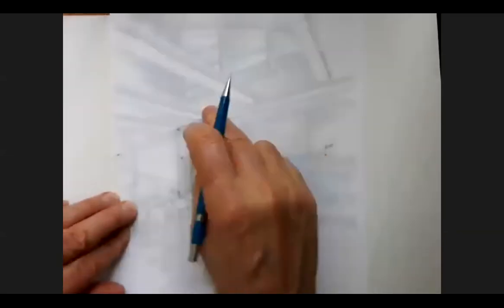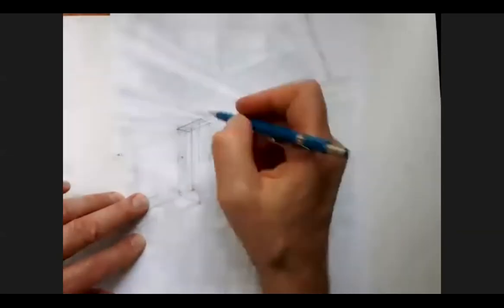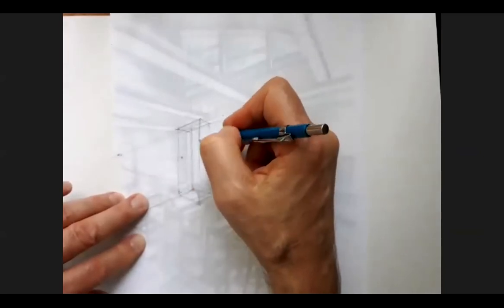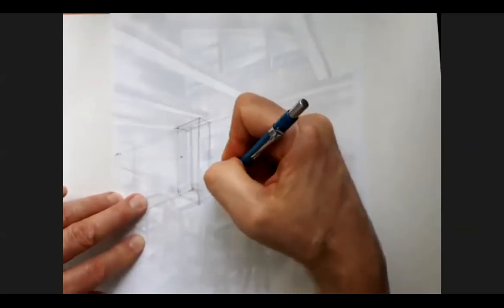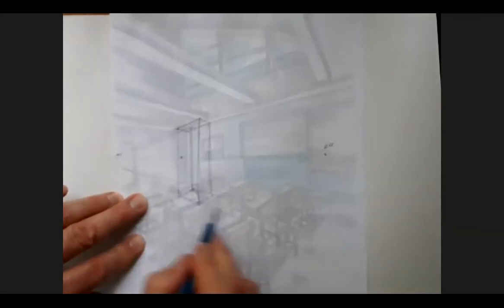All right, so this is going to be the area behind the stairs. The stairs are going to actually start here. Then I want to come 10 feet in this direction and 10 feet out in this direction.